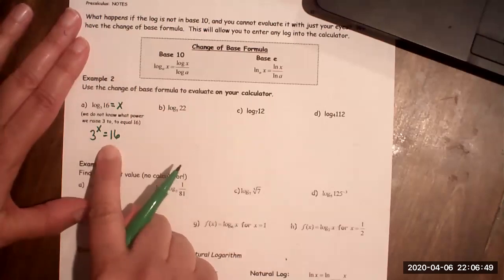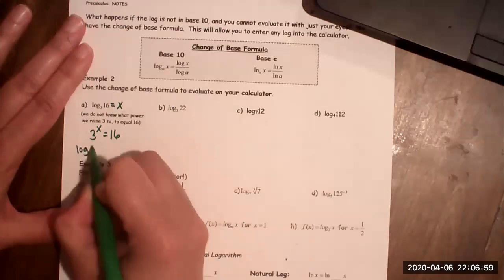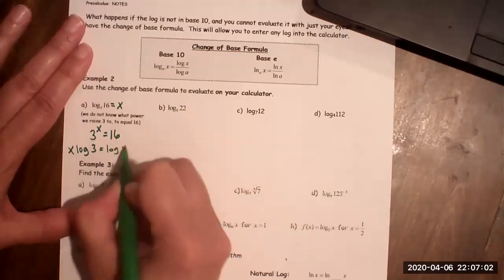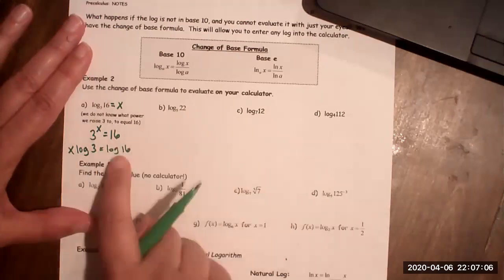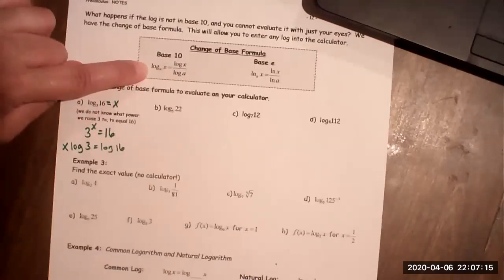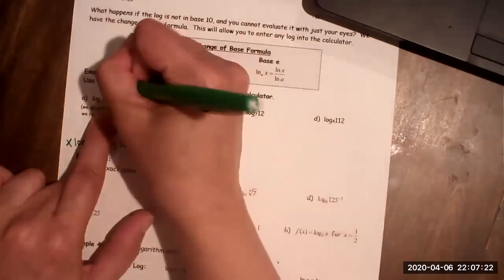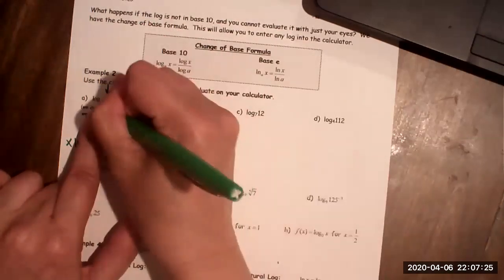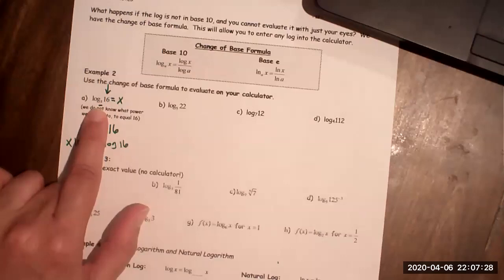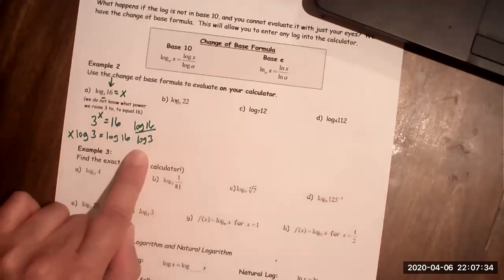I don't know that answer. I can't figure it out. I can't turn 16 into 3 to the something. This is the last problem that we did, very similar. So I log both sides and I end up with this. So x would equal log of 16 divided by log of 3. So if you look up here at this change of base formula, it's saying anytime you start with a log problem like this, it's always going to be the log of this number divided by the log of the base. So the big number on top. So this one ends up being log 16 over log 3. That's what you put in your calculator.